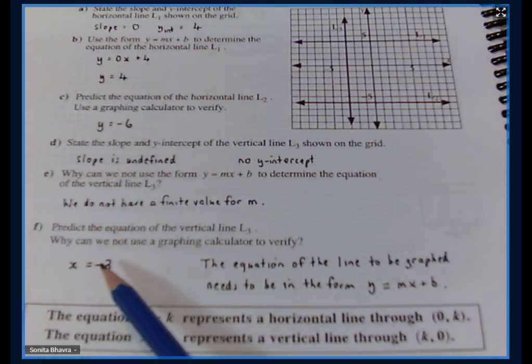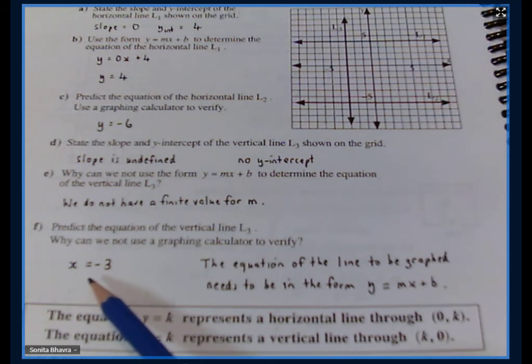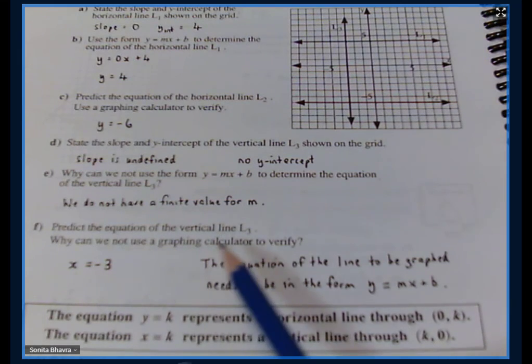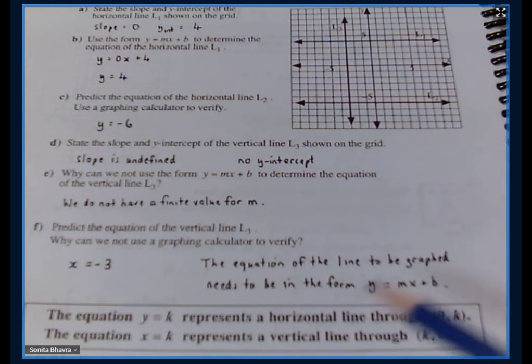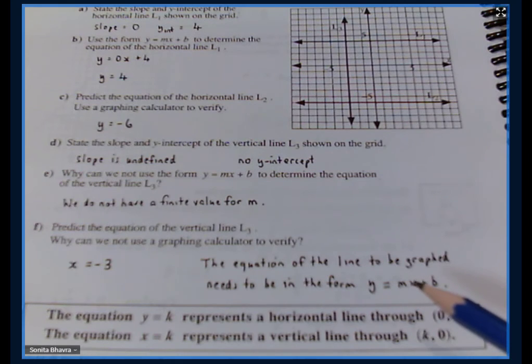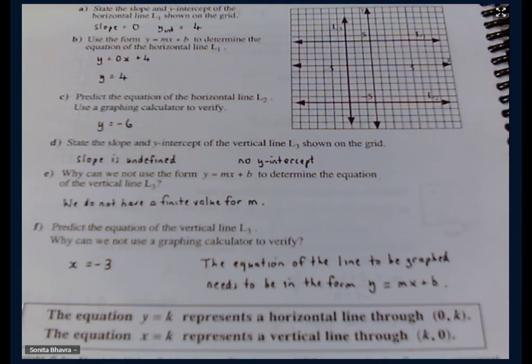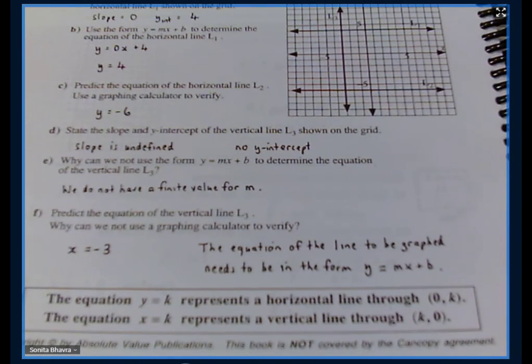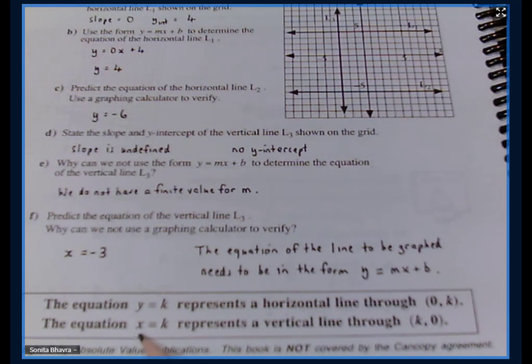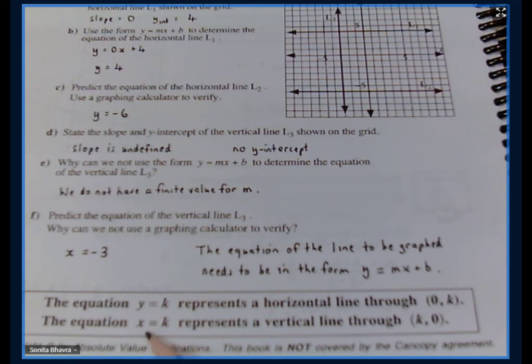Now, because this graph is written as x equals -3 and not in the y equals form, you cannot use a graphing calculator to verify that, because all the graphs that we put into a graphing calculator are always in the y equals form. Lastly, the equation y equals k means we have a horizontal line going through (0, k). And if we have an equation x equals k, we know it's a vertical line, and it's going through the point (k, 0).